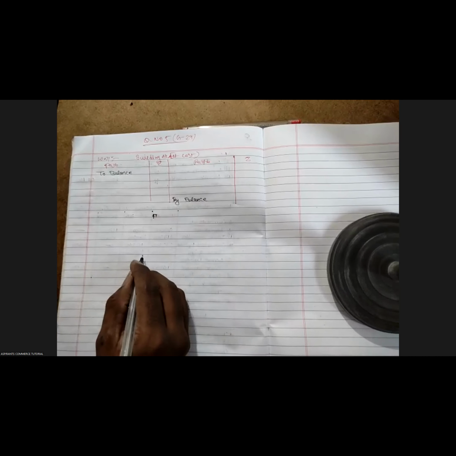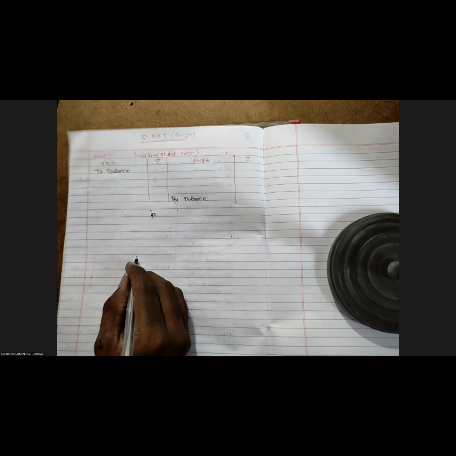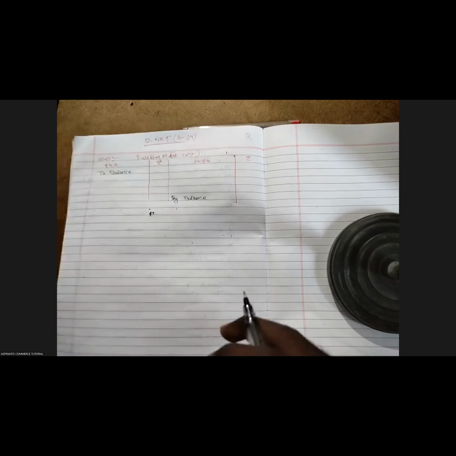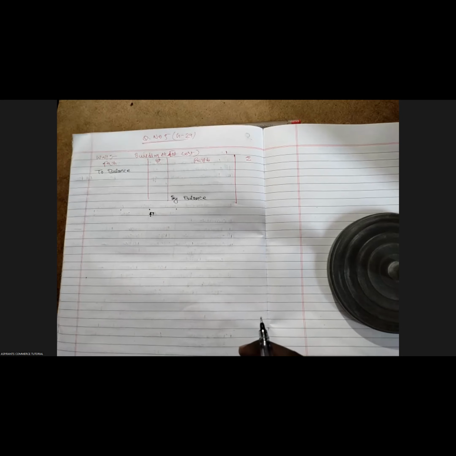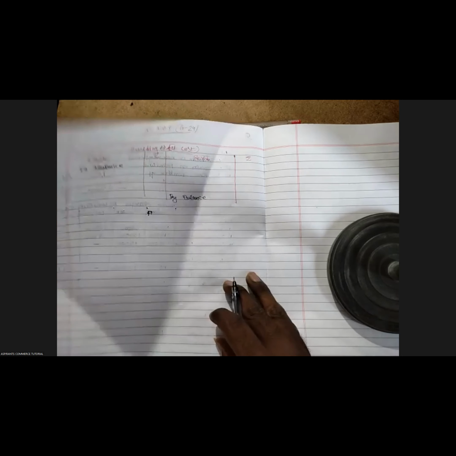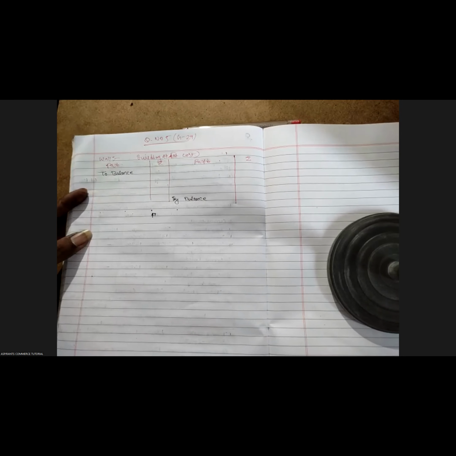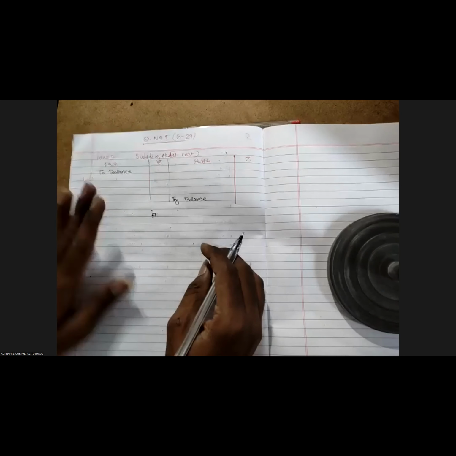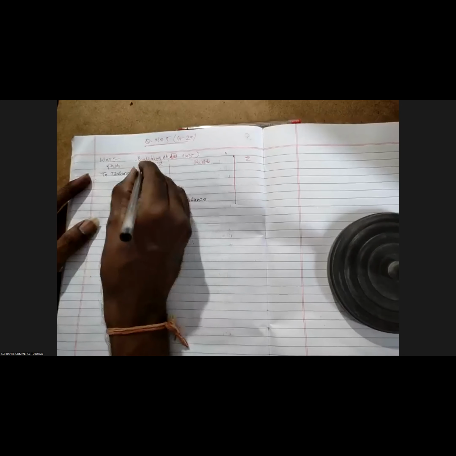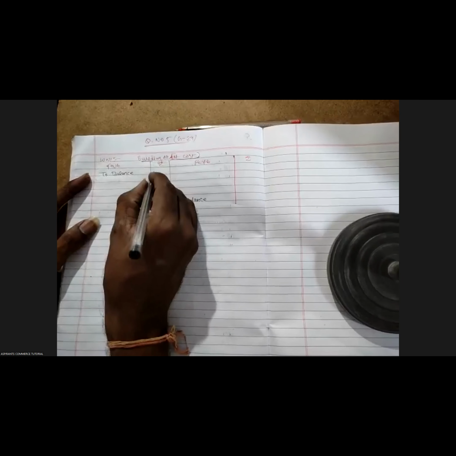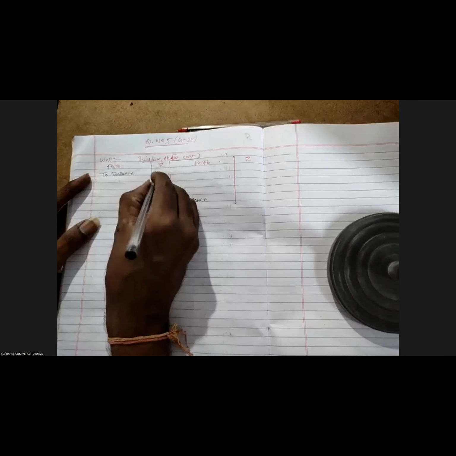What is the opening balance of building? Building only, at cost, not depreciation. Okay, at cost only. Building at cost, 2,18,000.